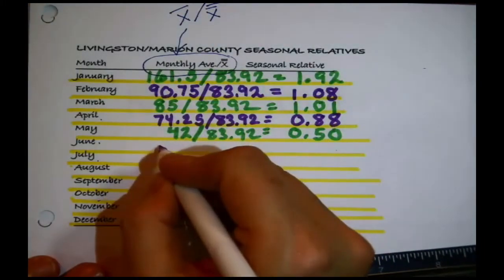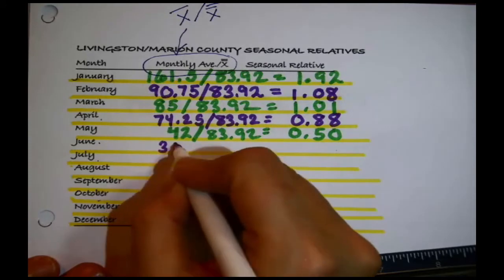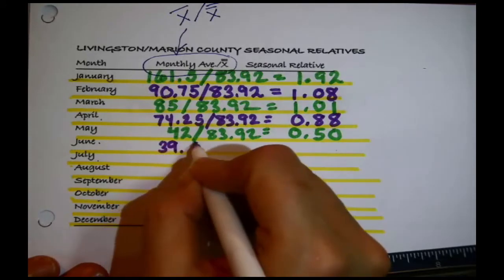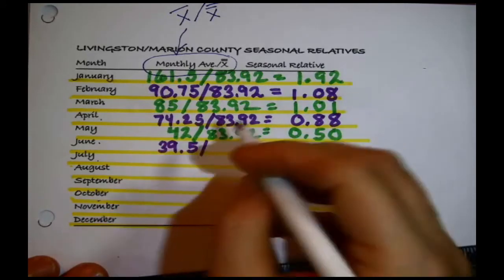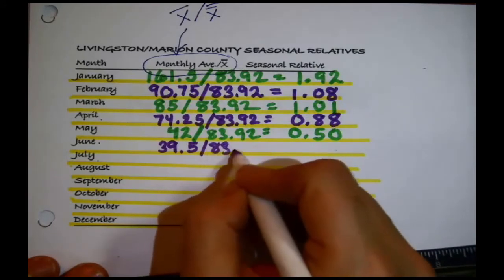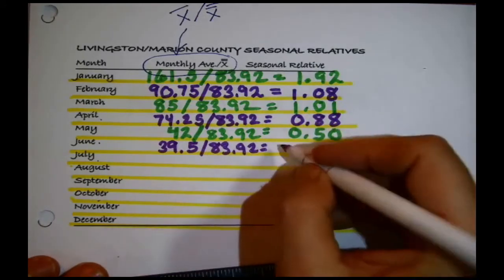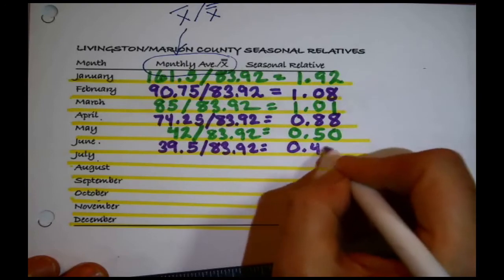For June, wow, the historical average was only 39.5 van transports that month, divided by the same 83.92, yields 0.47.